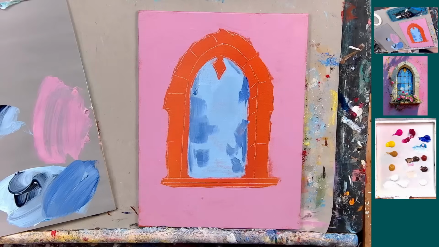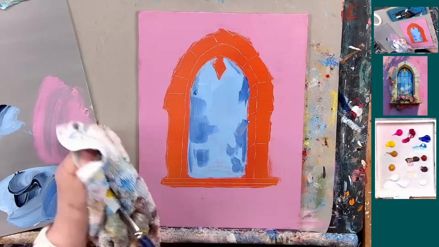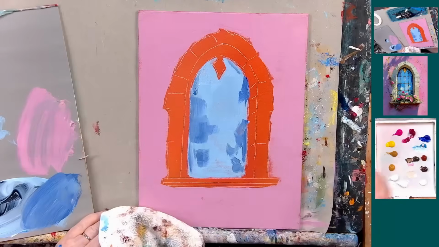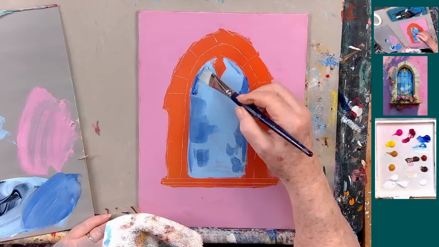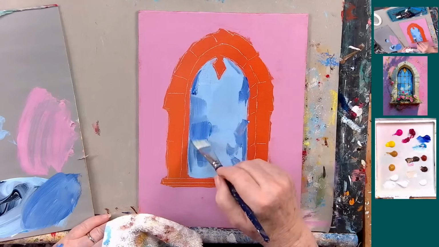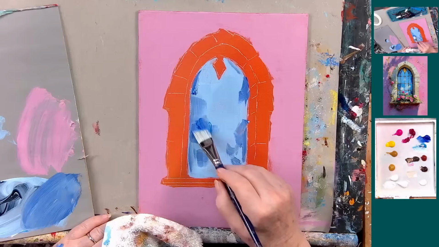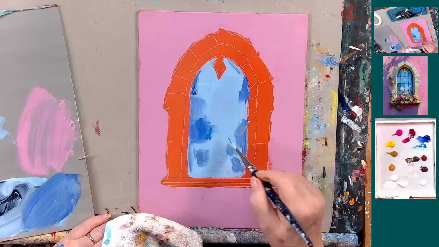I'll rinse off my brush because I've had the light color on it. Okay, wipe it off. Make sure you're using your terry cloth rag here. Here's just a little bit of ultramarine blue, something a little bit darker, and I can use just the brush like this, so it's not too perfect.